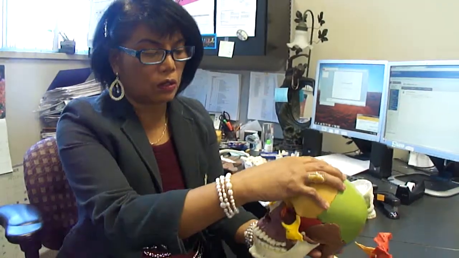Now, the axial skeleton actually consists of the skull bones. It consists of the vertebra. It consists of the hyoid bone, the thoracic cage, and also your sternum. In your skull bones, you have actually two types of bones, the cranial bones and your facial bones.